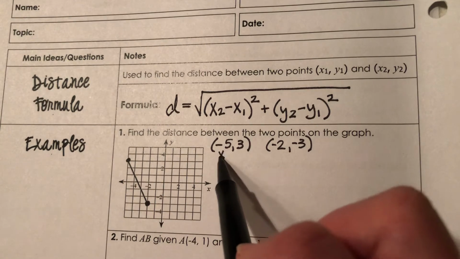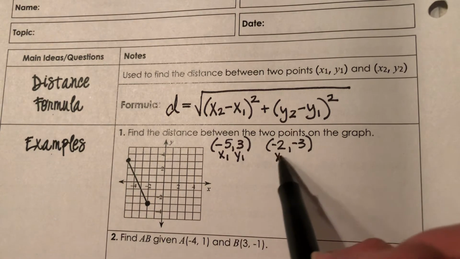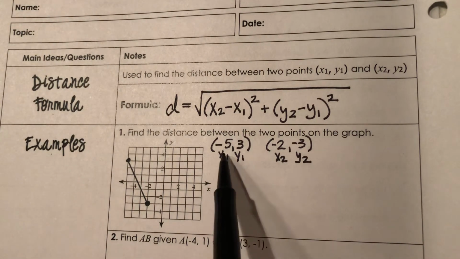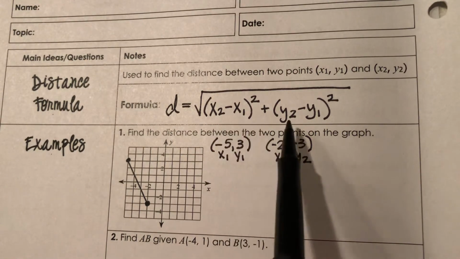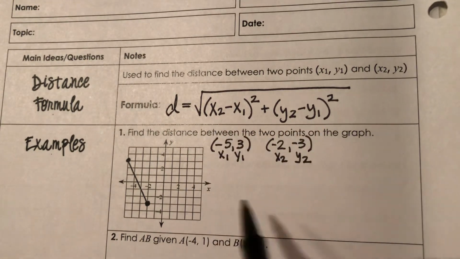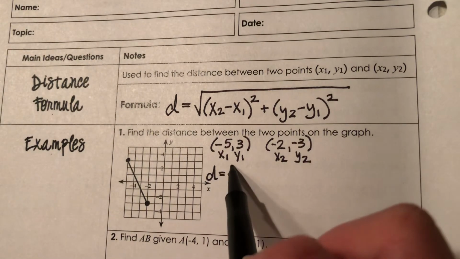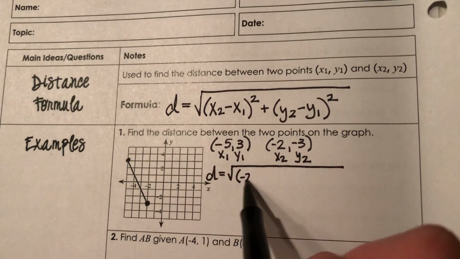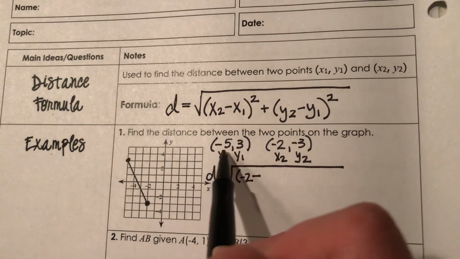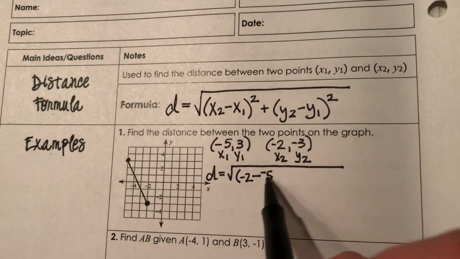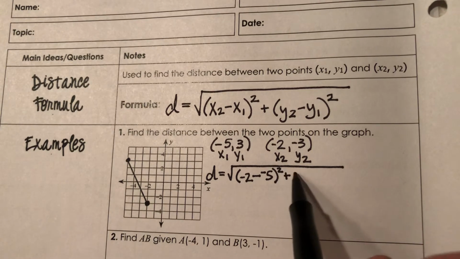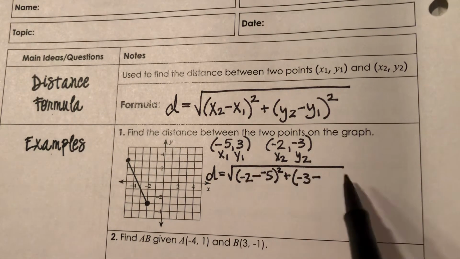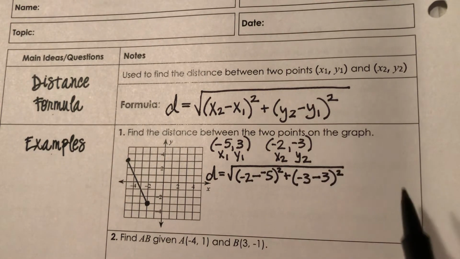So we're going to label this x1 and y1. This is x2 and y2. And then all you have to do to start it off is substitute your numbers into the correct places inside of your distance formula. So we have distance equals the square root, parentheses, so x2 comes first, so that's my -2, minus x1, which is -5, and we'll come back to this in a second, squared, plus, then y2 is -3, minus y1 is +3 squared.